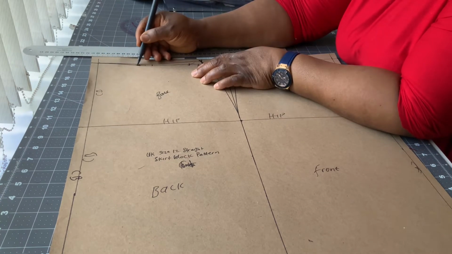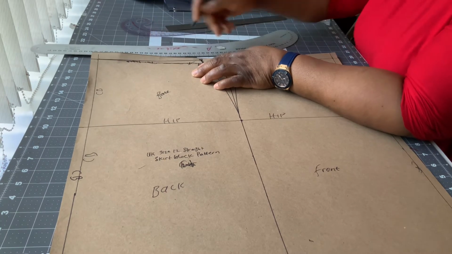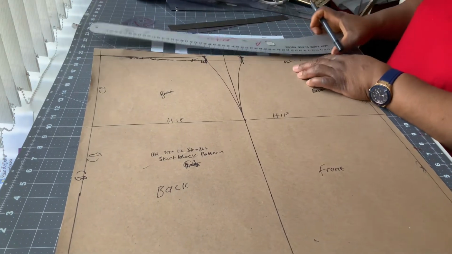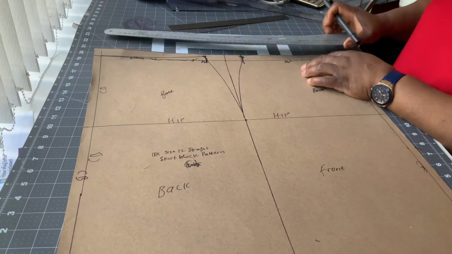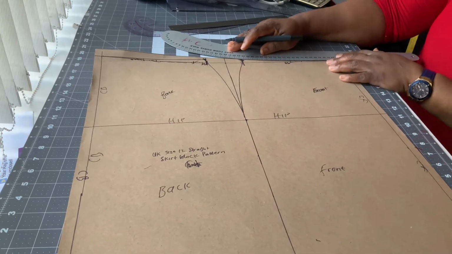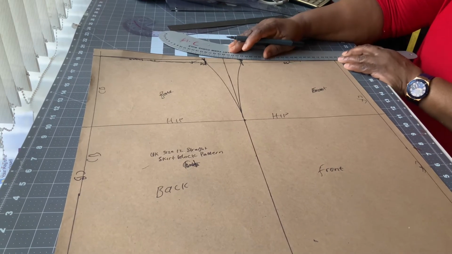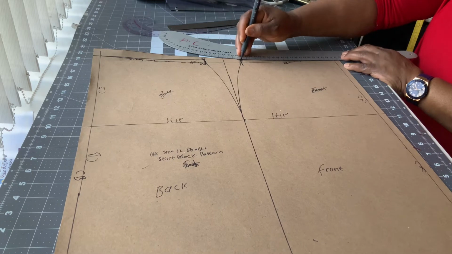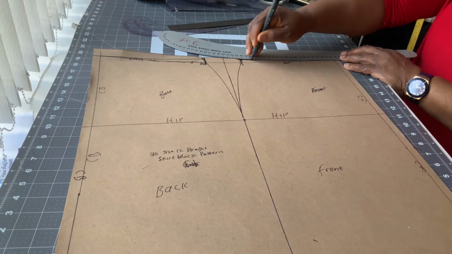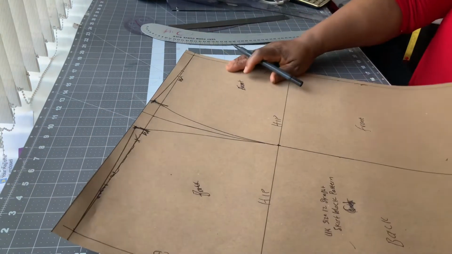So I'm going to cancel this. Then we connect the front extension as well. We connect it to the waistline.